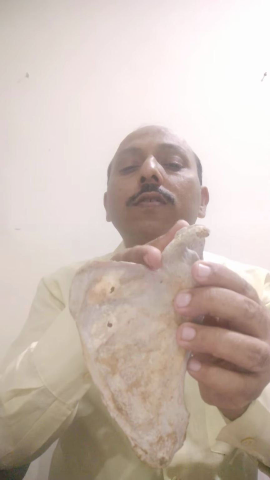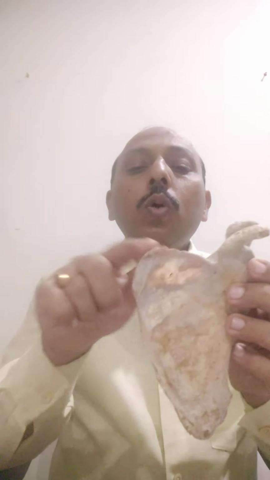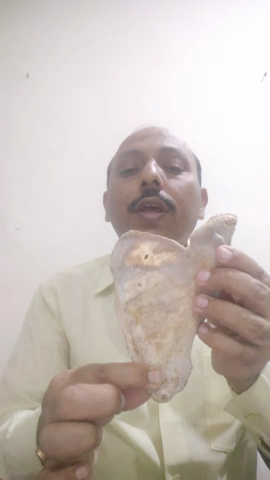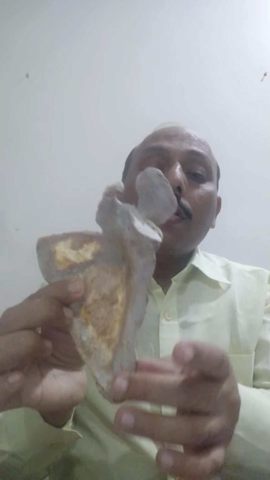Now the three borders. The superior border is small as compared with the remaining two. The superior border is small and thin, and towards its lateral end, at the base of the coracoid process, it shows the suprascapular notch. Here is the suprascapular notch. Now the medial border, it starts at the superior angle and ends at the inferior angle. It is also thin. And the lateral border: the three borders are the superior border, medial border, and the lateral border.